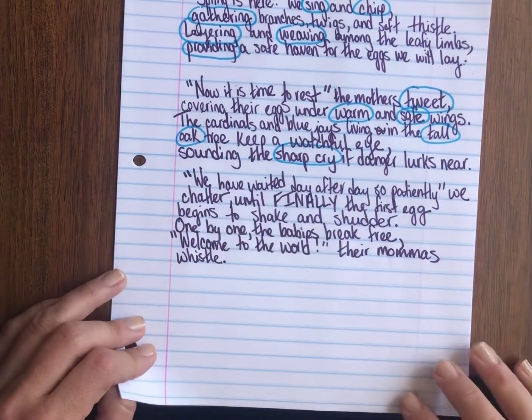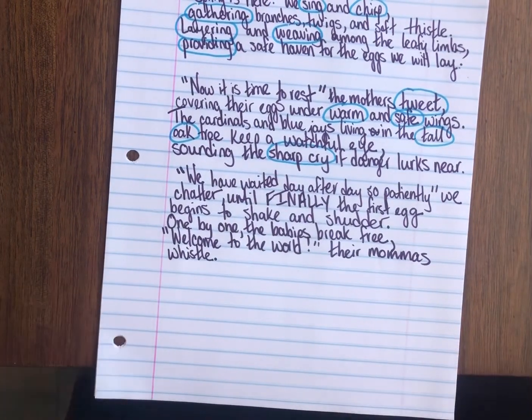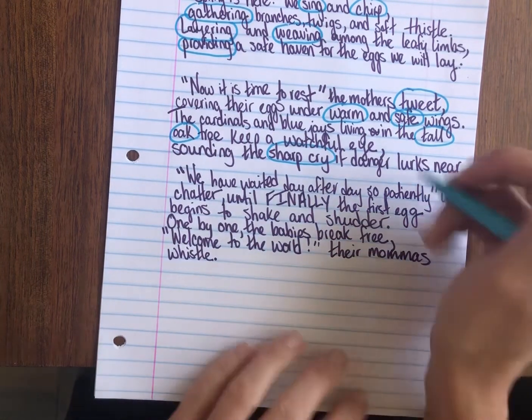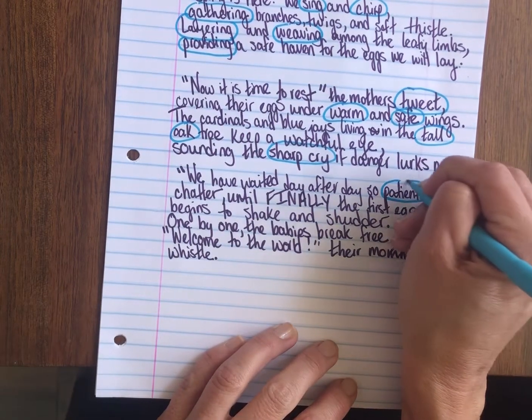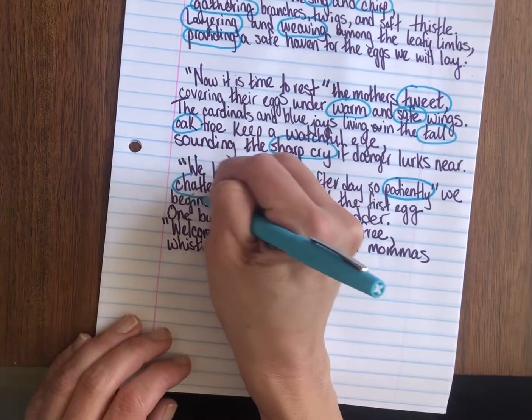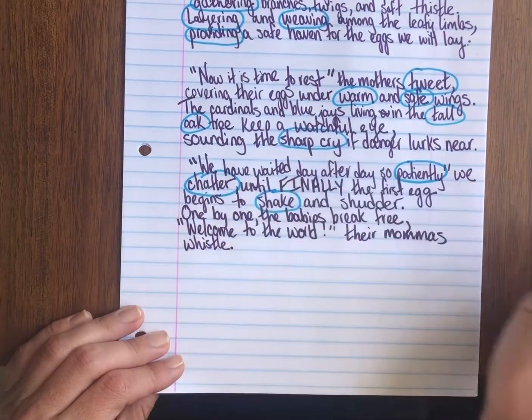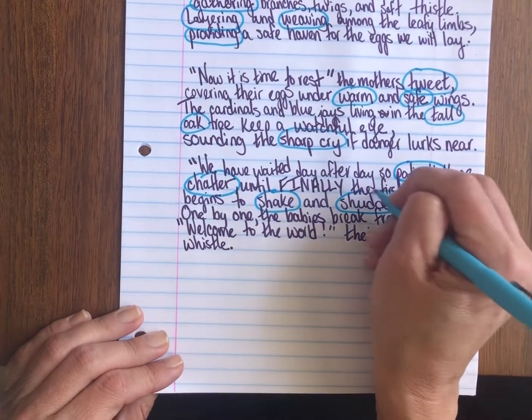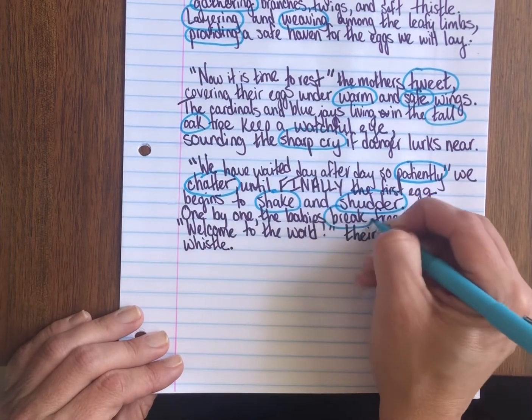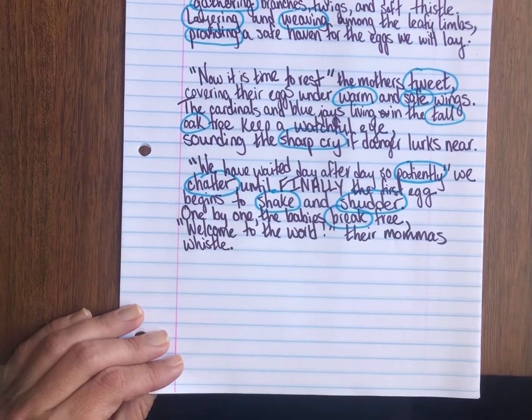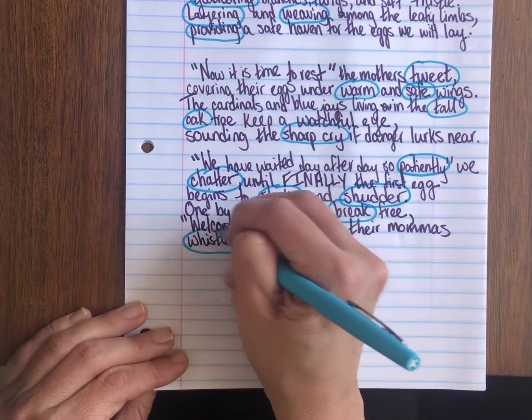So when I go back and I reread and I think about sensory details that the reader can see happening or hear happening, they can feel that idea of patience. You can hear the birds chatter. You might be able to see the eggs shake and shudder. They break free, which could be that vivid verb. And then you could hear the mama's whistle.